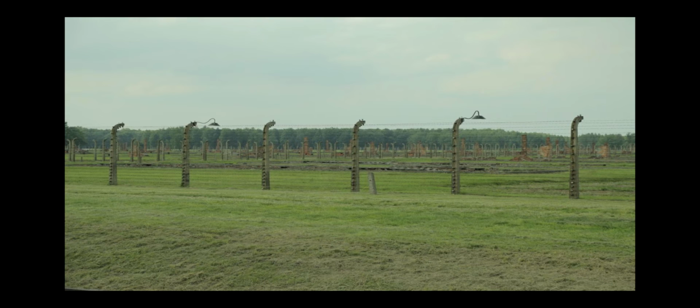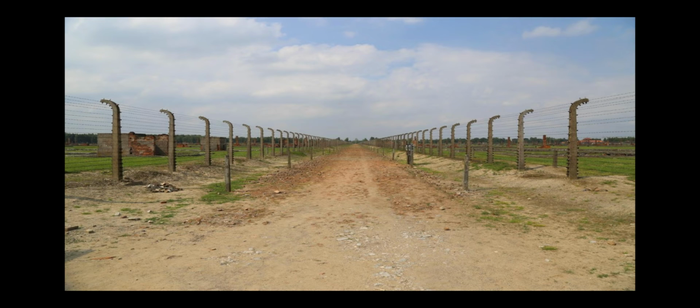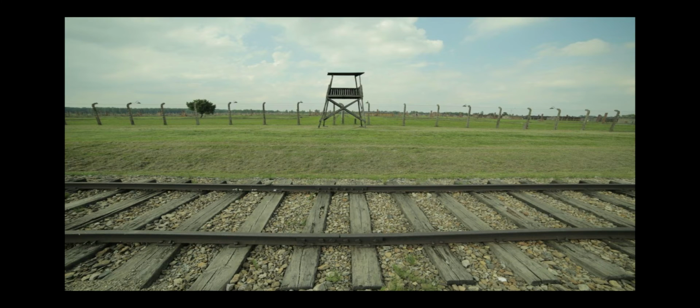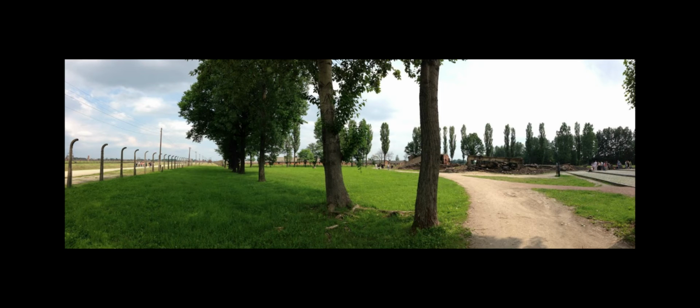And so they started to burn a lot of the different places here to show that it didn't happen, to deny it. And so you'll see a lot of places where there's just remains where they tried to destroy different things. Some of these are just ruins, and other places still remain standing as you look around this camp.